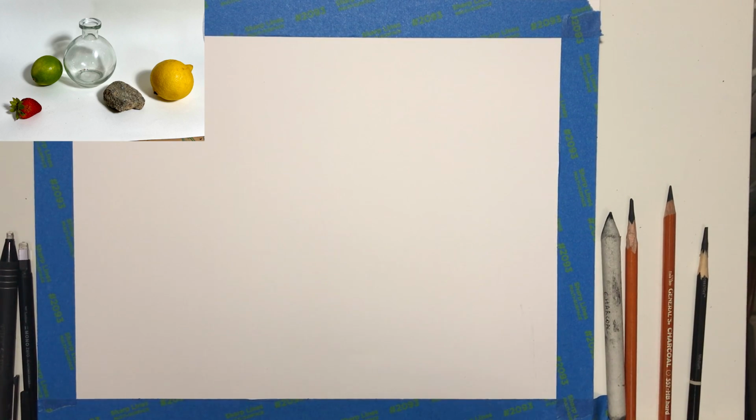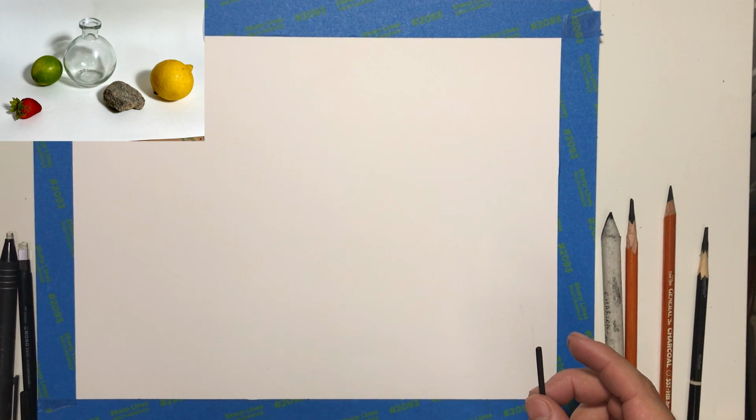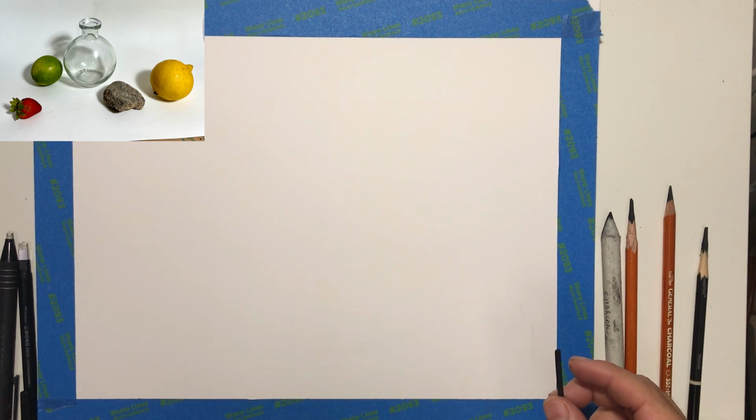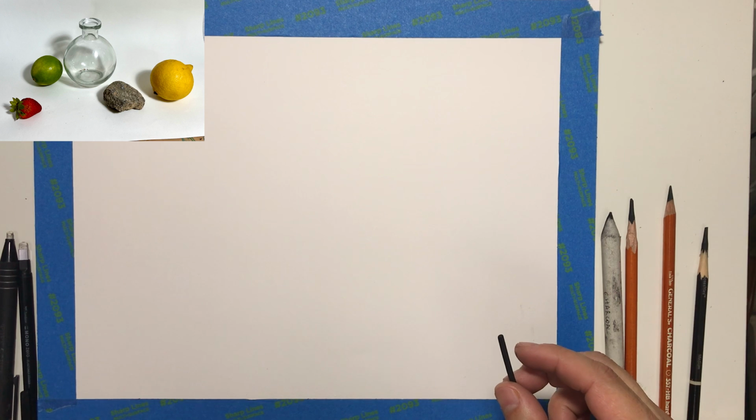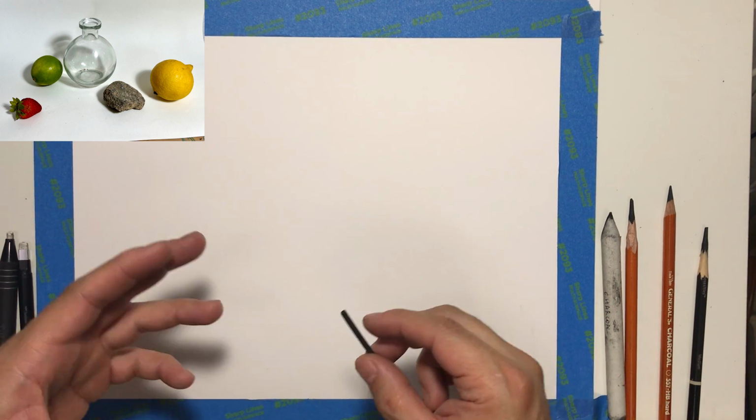Alright, so for this drawing, what we're going to be doing is using charcoal to describe several objects. These objects, the ones that I selected, I took a bunch of different objects, one having to be glass, the other one was something rough. I chose a rock. You could choose a shell, or anything that you see that has a texture that is rough. So when you touch it, it feels like it's rough.